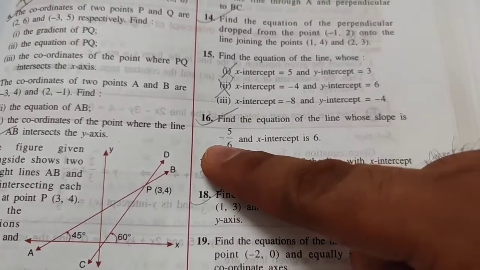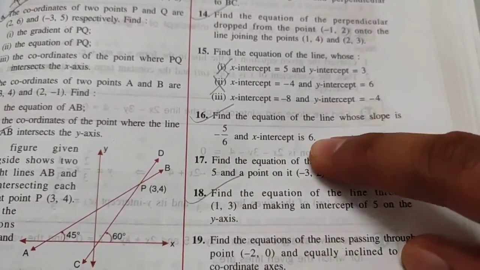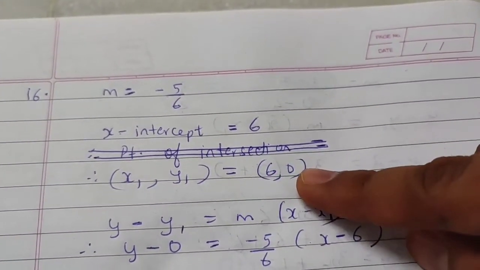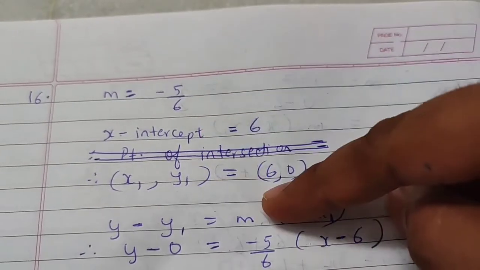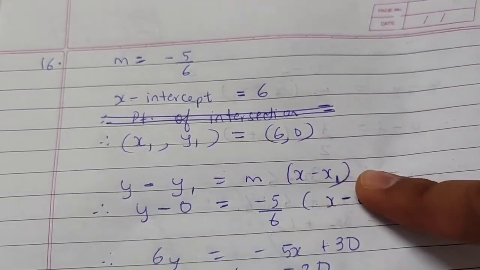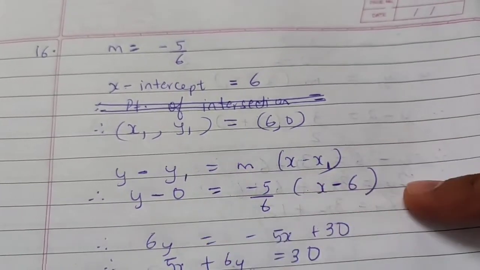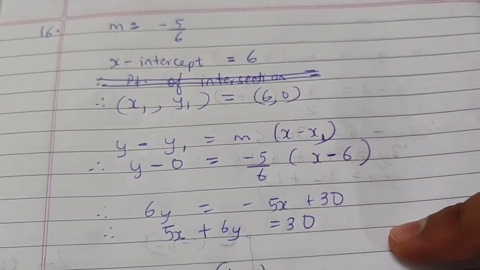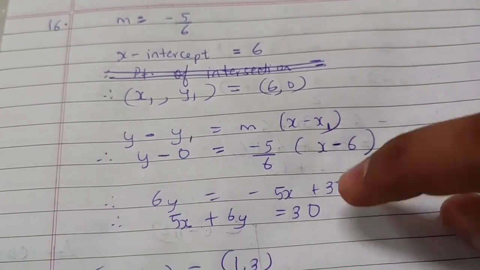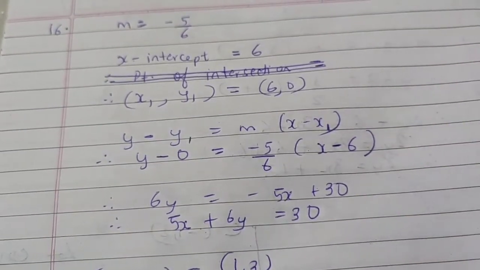So now the sum is easy, because now they have given us the slope and indirectly they have given us a point, and that point is (6, 0). So slope point form. Substitute the value of m, x1, y1 as well, solve, cross multiply, LCM, do whatever it takes and get the equation of the line.